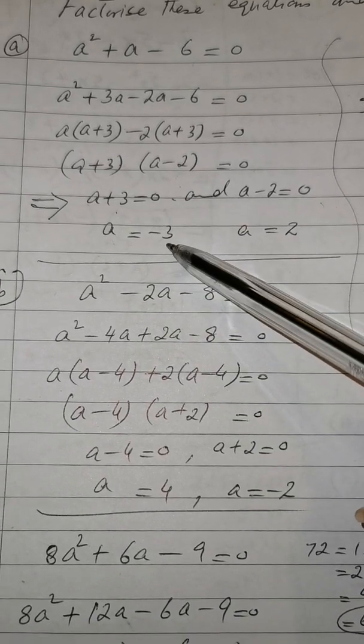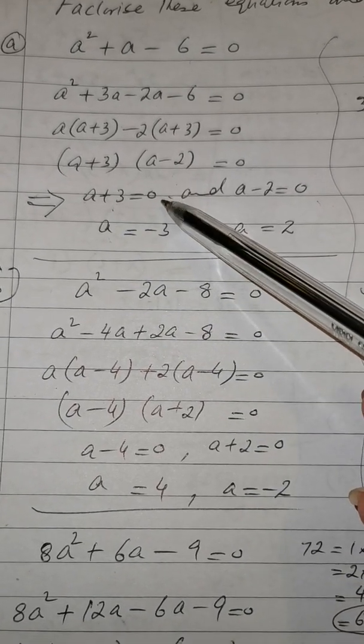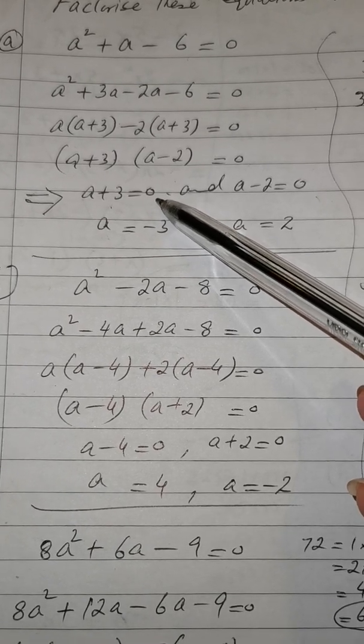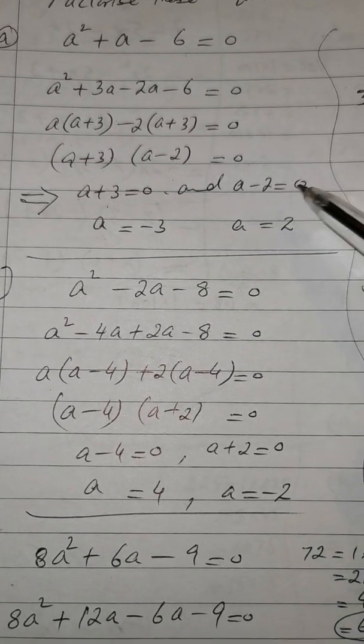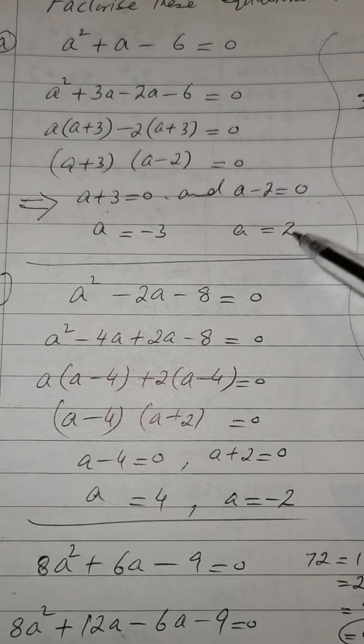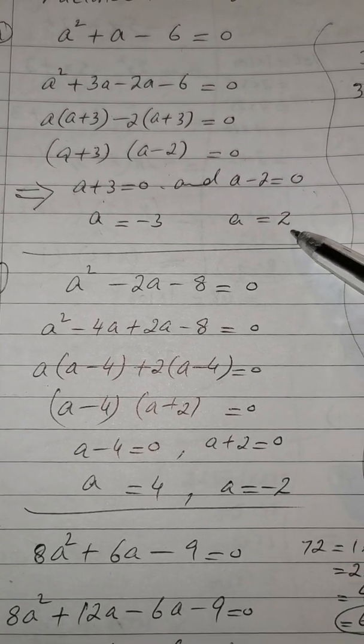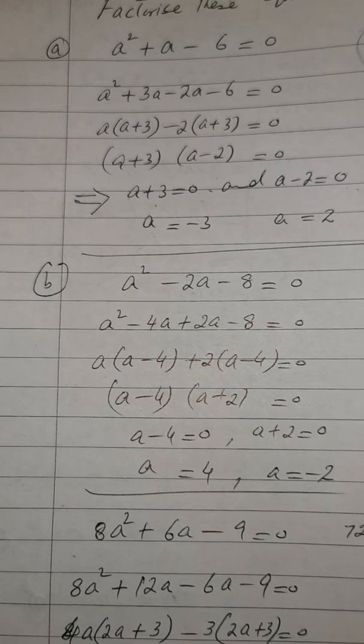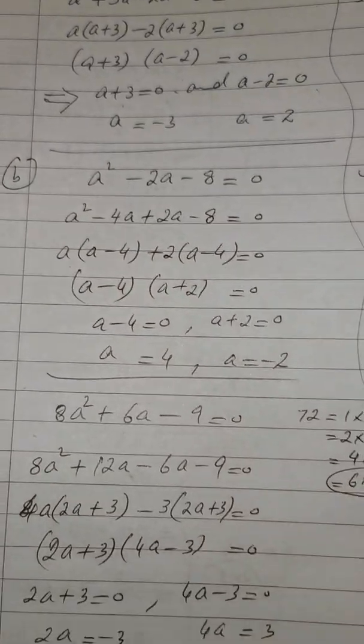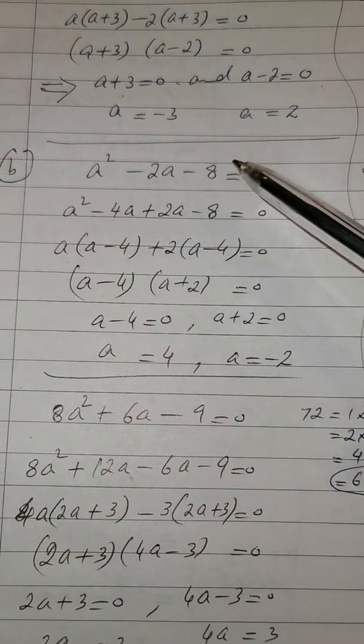So a is equal to -3 here, because this 3 will go to the right hand side and change its sign, and this 2 will go to the right hand side by changing its sign. It will become a is equal to 2, right? This is the first question, and then the second question is also like that.